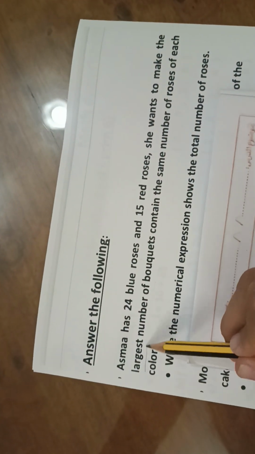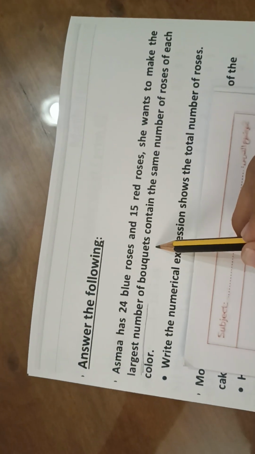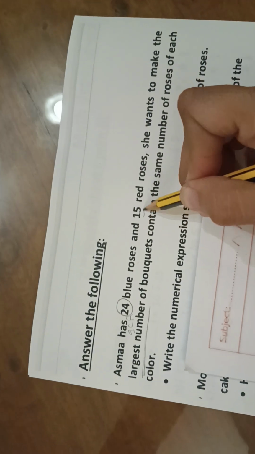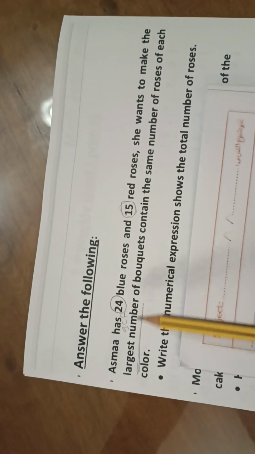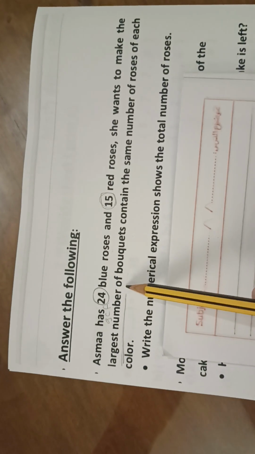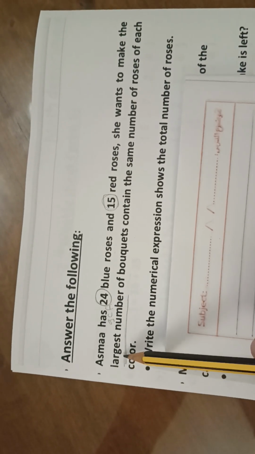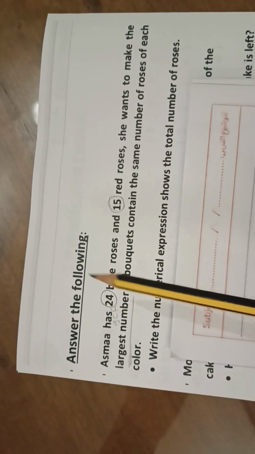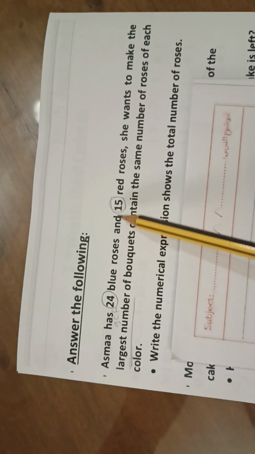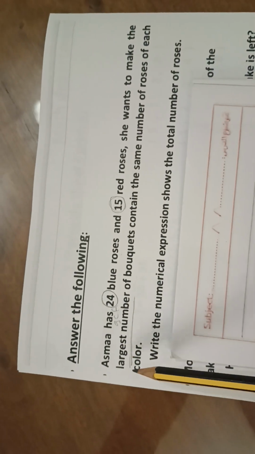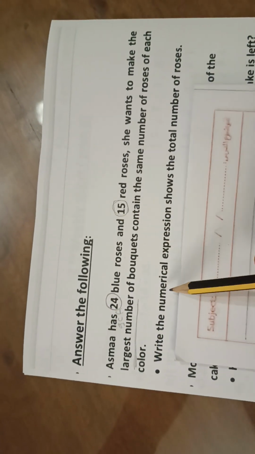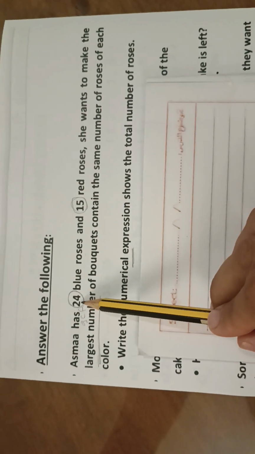So the words "largest number of bouquets" are a keyword to get the GCF between these two numbers, 24 and 15. The greatest number of, the largest number of, the biggest number of, all of them mean to get the GCF. The GCF will tell me the largest number of groups I can divide the two numbers into equally without any leftover. So the first thing is to get the GCF, then using the GCF and the distributive property to write the numerical expression. So let's get the GCF first between what? The two numbers 24 and 15.